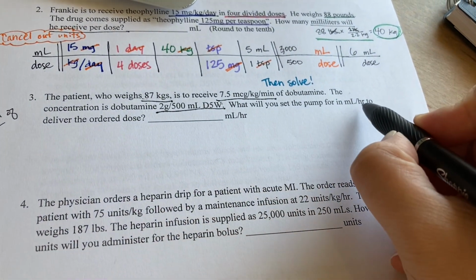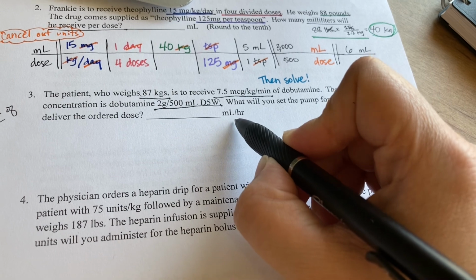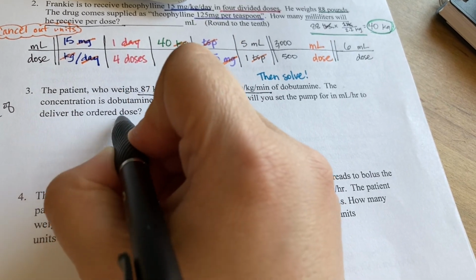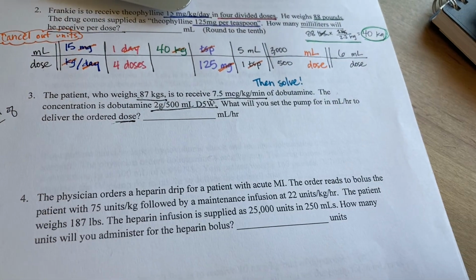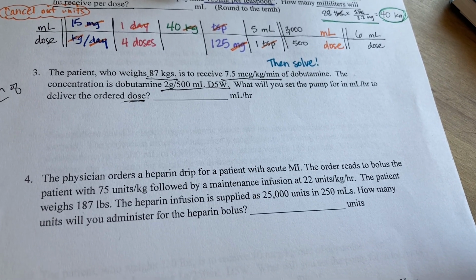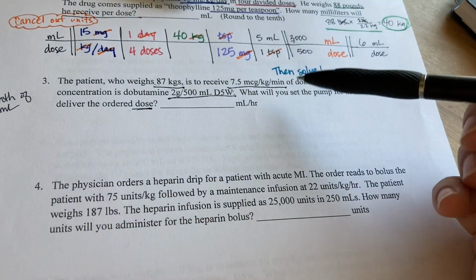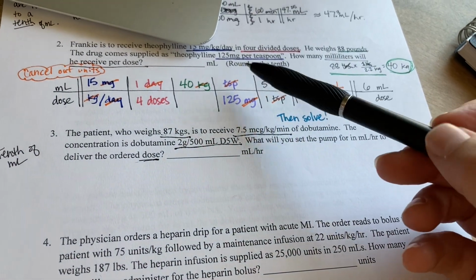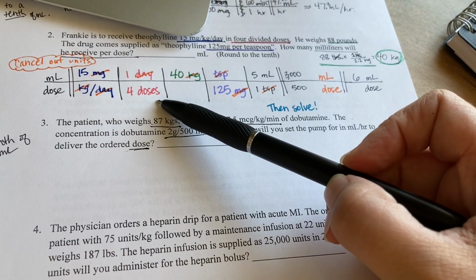And then I know that I need milliliters per hour, but I also know that I may be working with a dose here. So I have to make sure that, like in my last problem, they wanted actual 4 divided doses in a day.